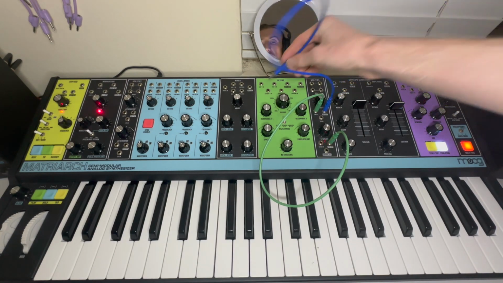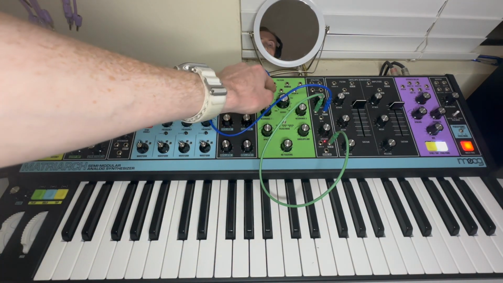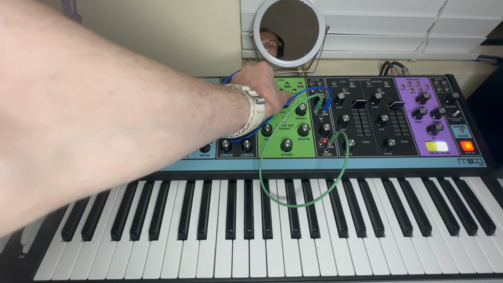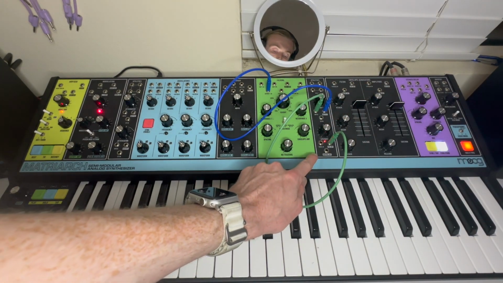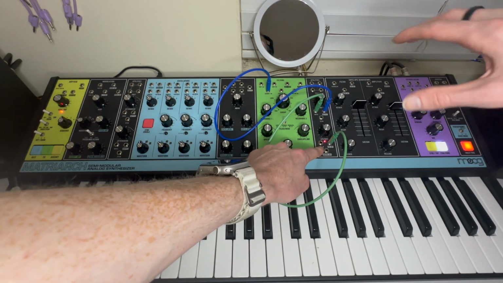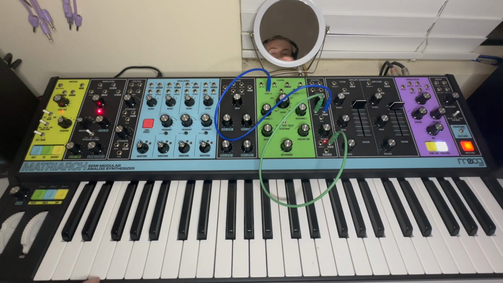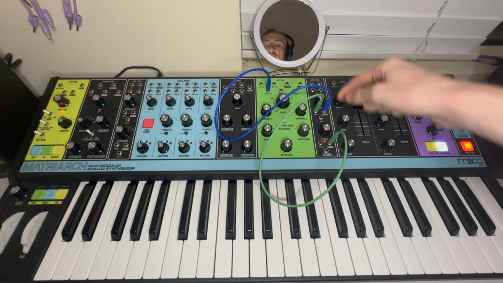Yes, so I'll plug in there. So now it's affecting the cutoff. If I set it there, you see that little red light there? That little red light is telling you how the LFO is moving. I'm going to set it to 100%.